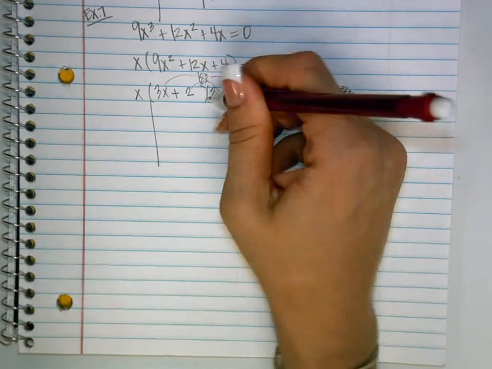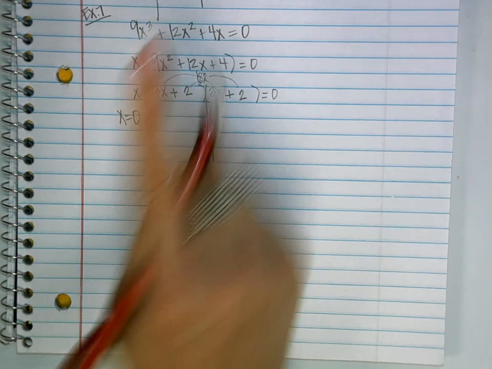Then you can set the parts equal to 0. So x equals 0. Now, should I keep that or throw it away?